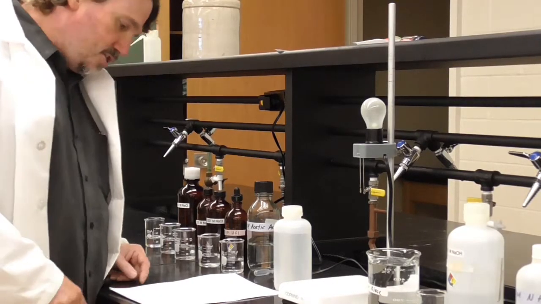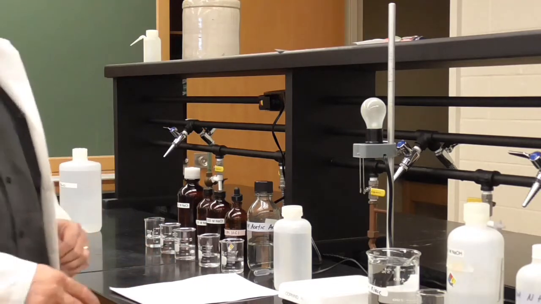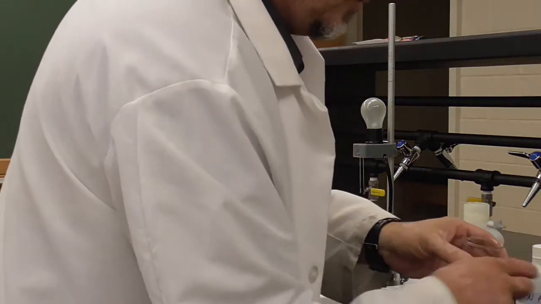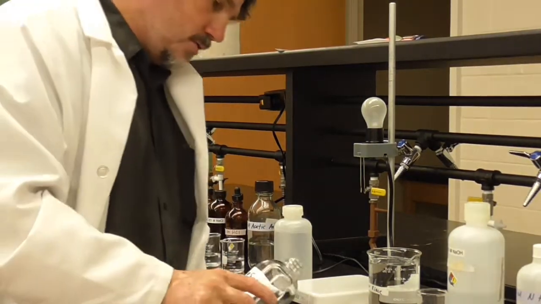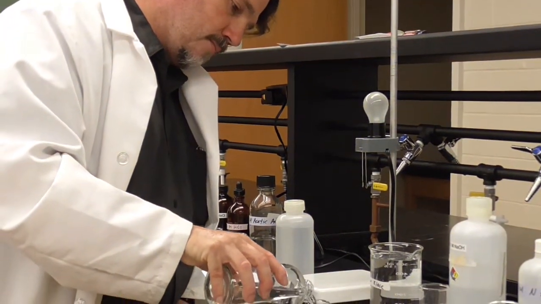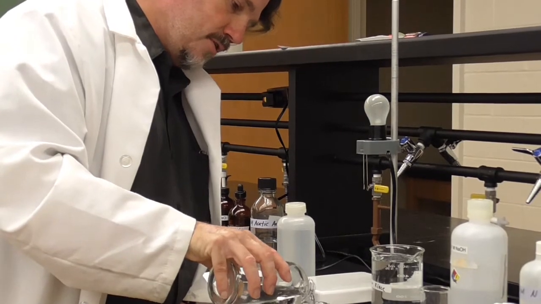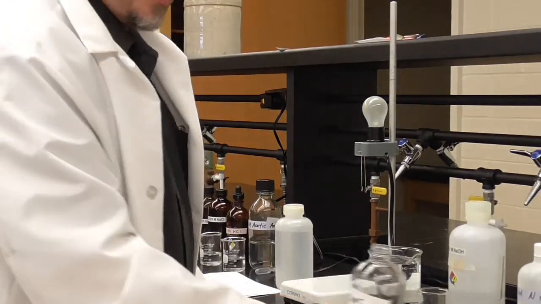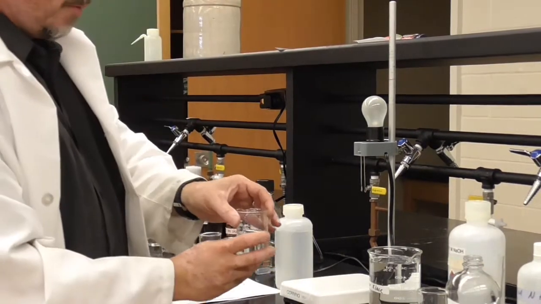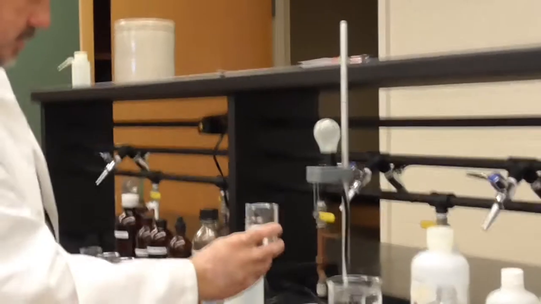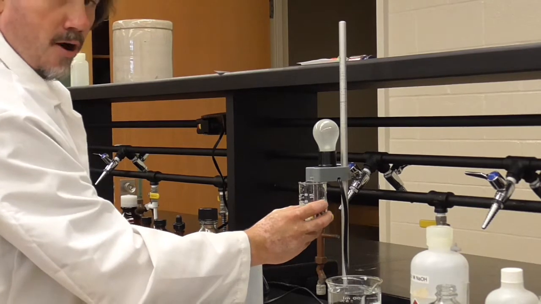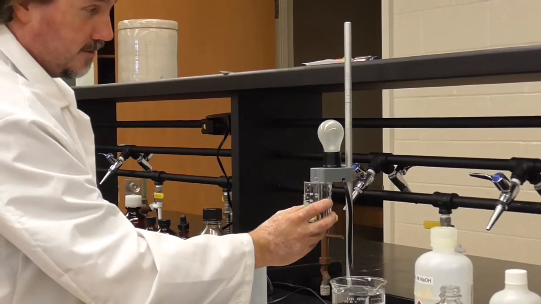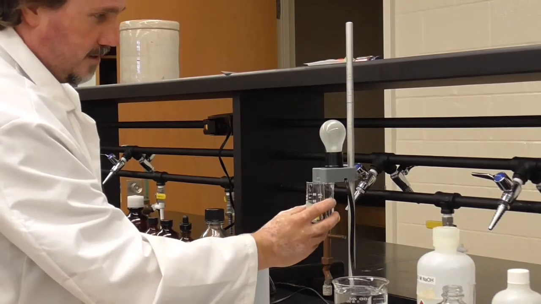Okay, next on our list is 0.1 molar sucrose. And here's sucrose, 0.1 molar, same concentration as before. Sucrose is table sugar. Stuff you put in your coffee, your tea, or you bake cookies with, that kind of thing. So here we go, 0.1 molar sucrose. Put it up there, and nothing at all. Nothing at all. That is a non-electrolyte.